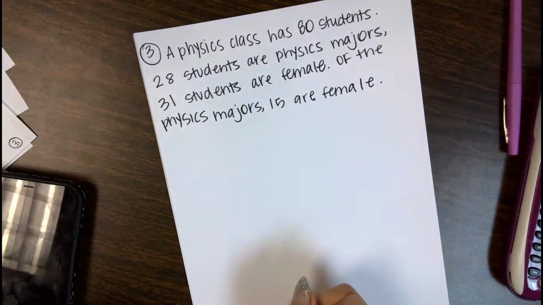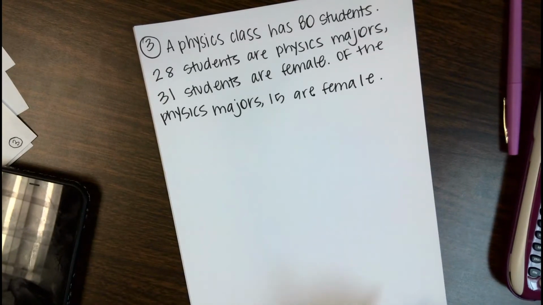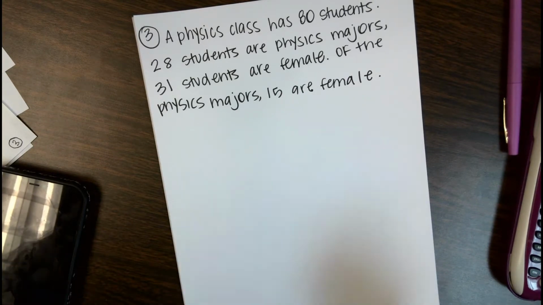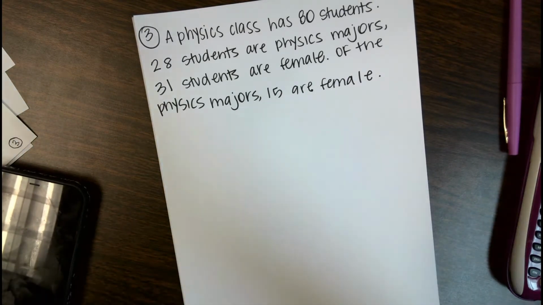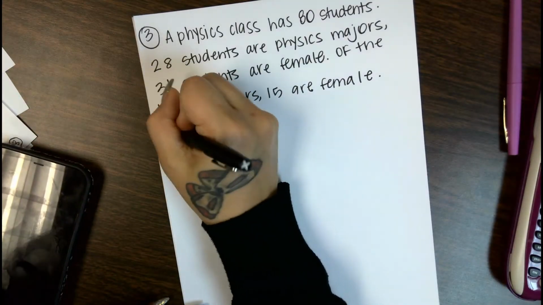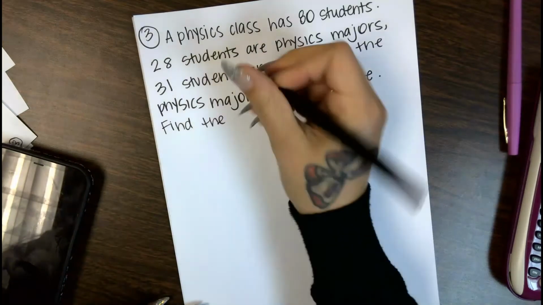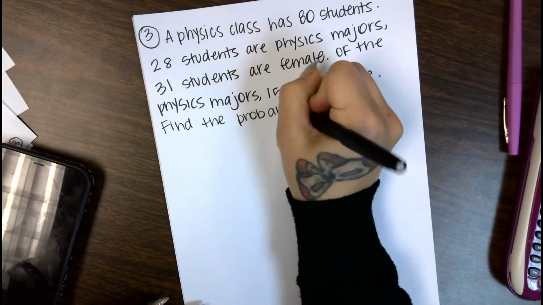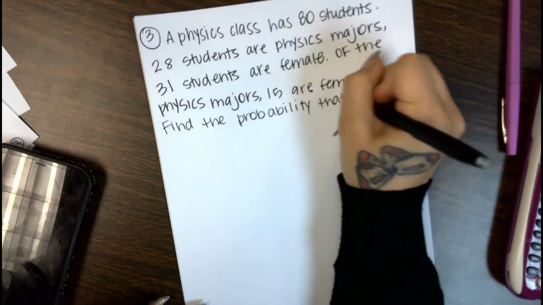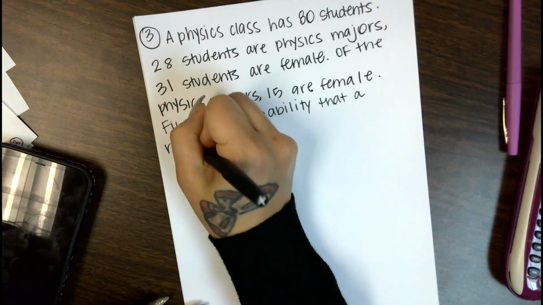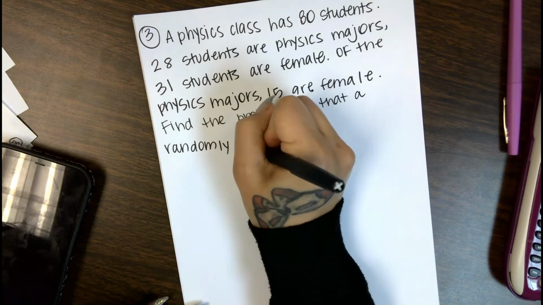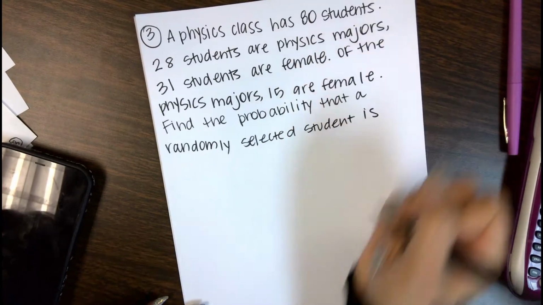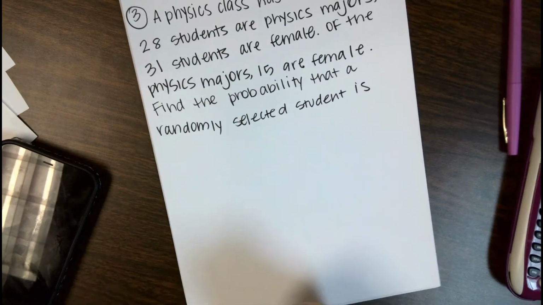Period. Okay, so what we're going to do is we're going to find the probability. I'm going to read it all and then we'll write it. Find the probability that a randomly selected student is a female physics major. I'm sorry, is a female physics major.